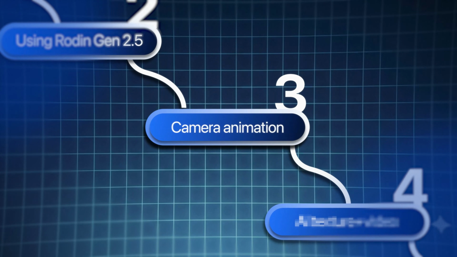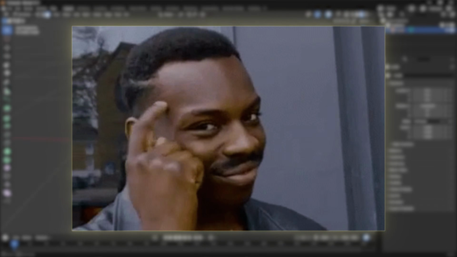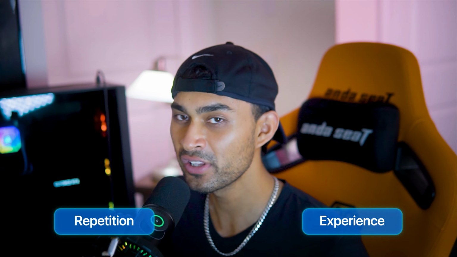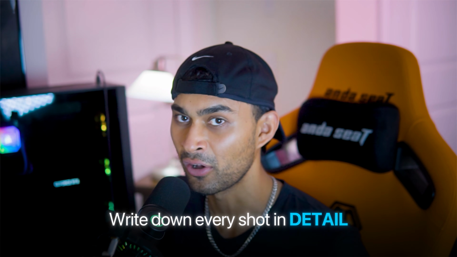Step 3. Camera animation. This is where I set up my camera angles. I went shot by shot. I already had the entire commercial mapped out in my head, so I didn't really need to storyboard, but that just comes with repetition and experience. If you're new to this, I recommend writing every single shot down and describing it in detail, or storyboarding.